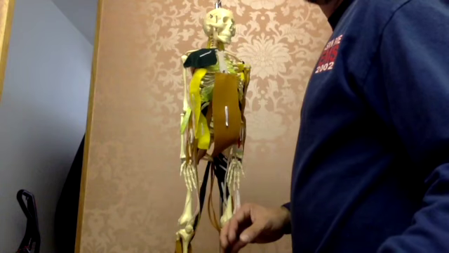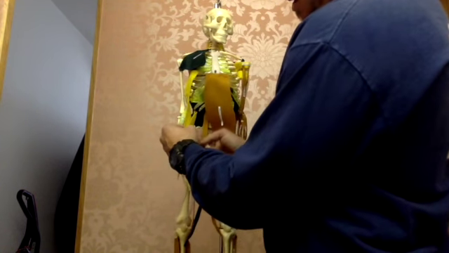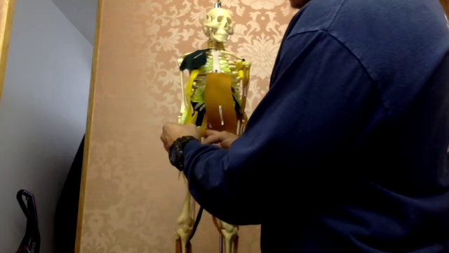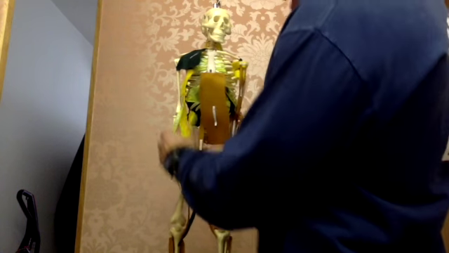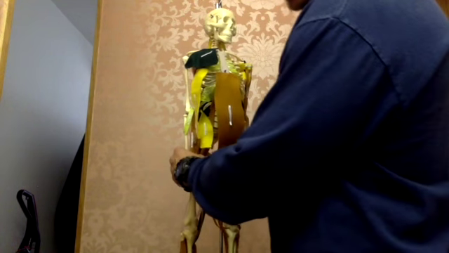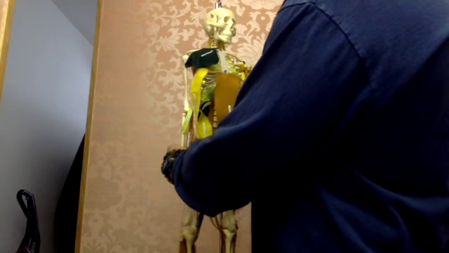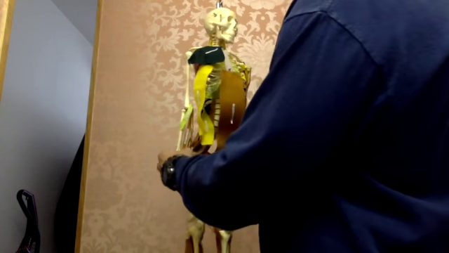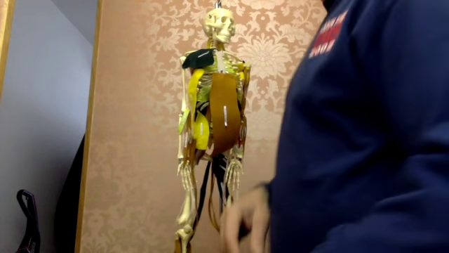Iliacus. So the iliacus is pretty simple. It starts at the fossa of the ilium, and it goes down to the femur, in the same area as the psoas major, not the trochanter, but the same area. It attaches to the femur, and it assists in flexion of the thigh also, just like the psoas major.